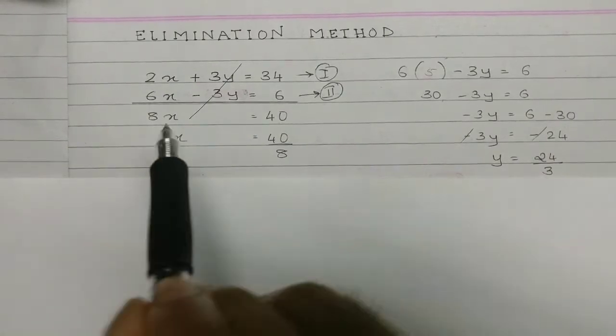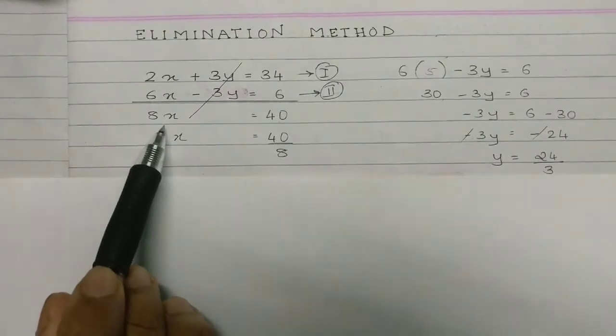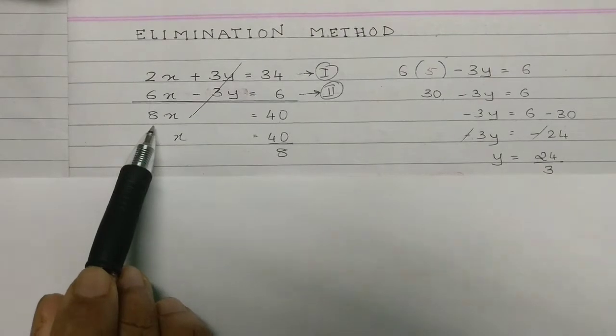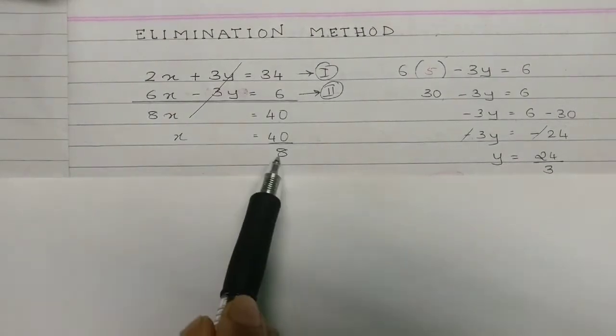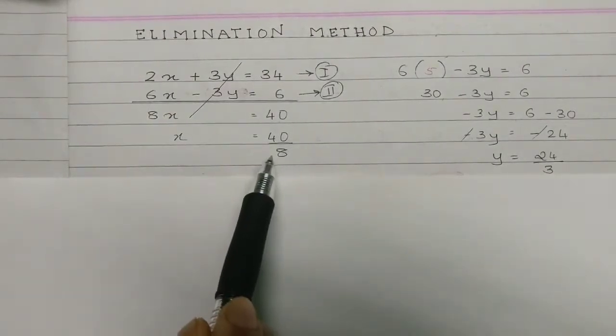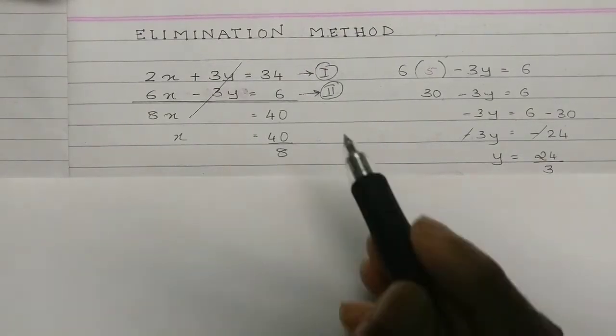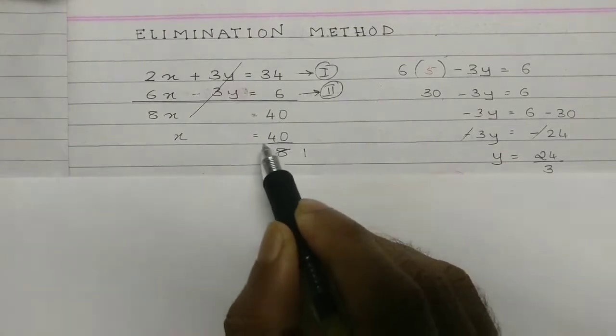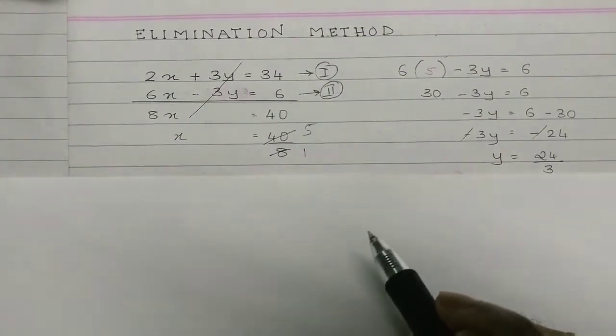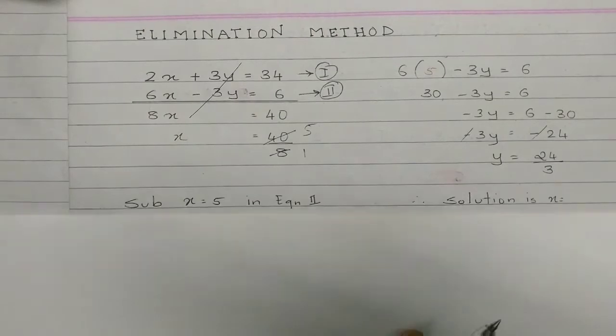Keeping x over here, this 8 is multiplied with x. So whenever I take this 8 and throw it on the other side of the equal to, it is going to divide itself. So 40 divided by 8. 8 fives are 40. So my x value is 5.